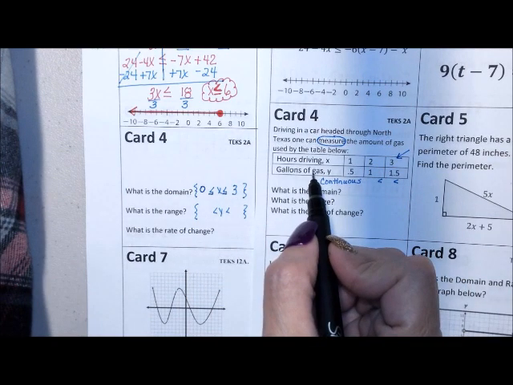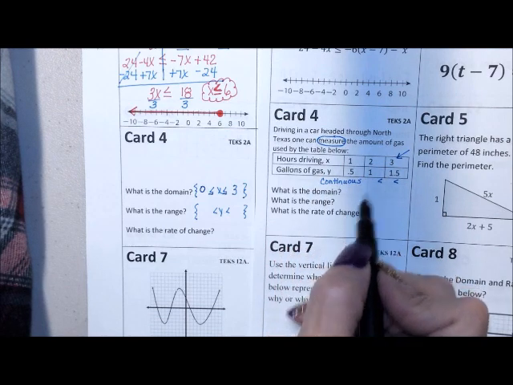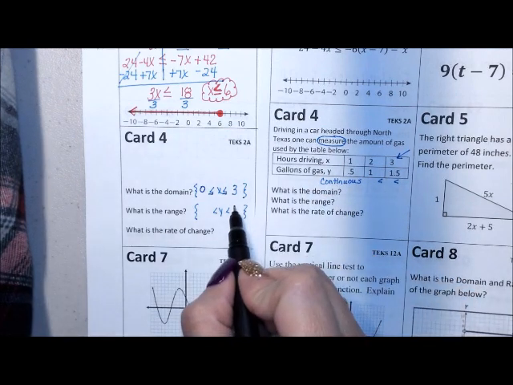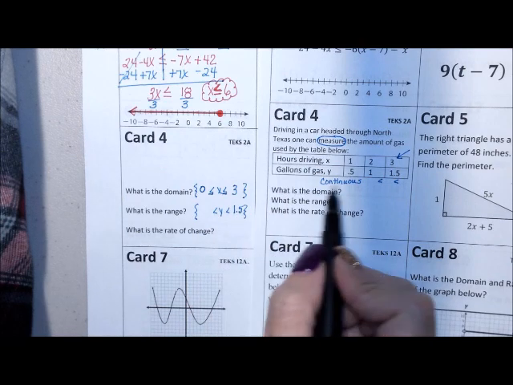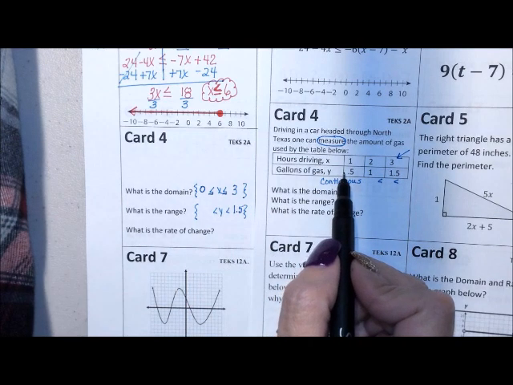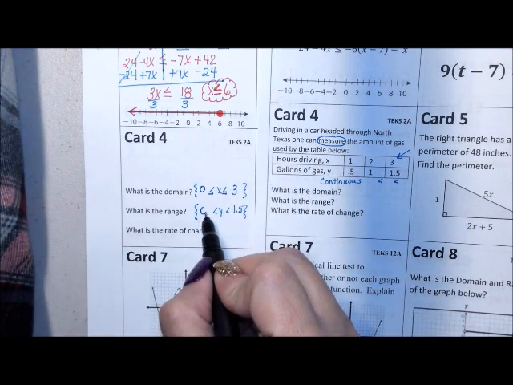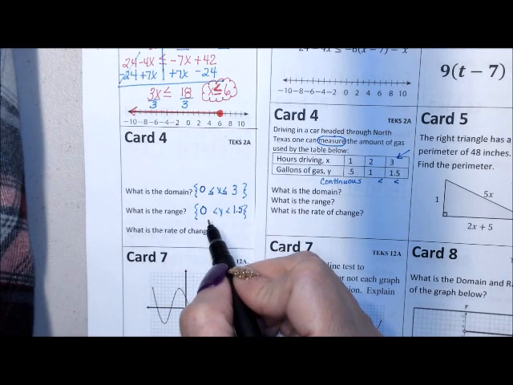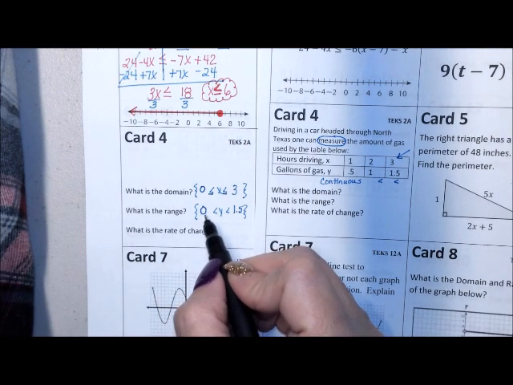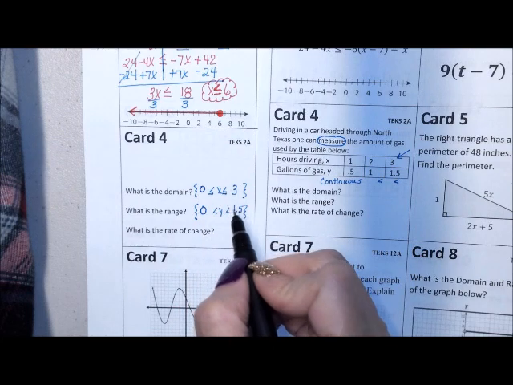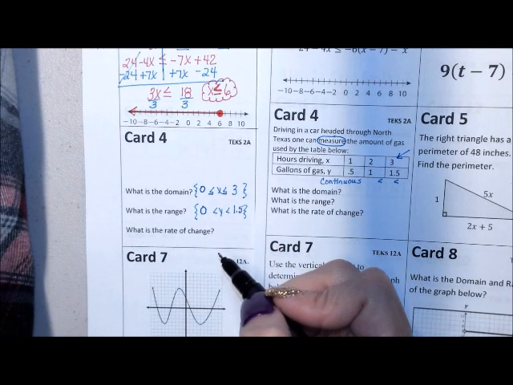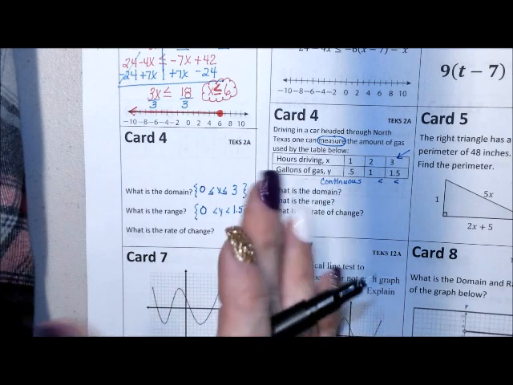Gallons of gas. I used half a tank, 1.5. So it looks like I used 1.5. Where would it start? Well, if I haven't gone anywhere, I start at 0 gallons of gas. I haven't used any. At time 0, I haven't used any gas. But after 3 hours, I've used 1.5 gallons of gas. Okay, so there's my domain and range.